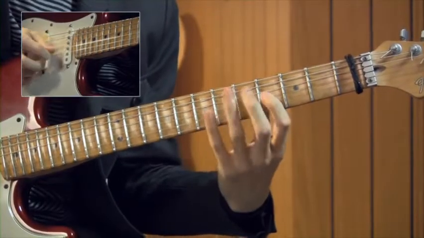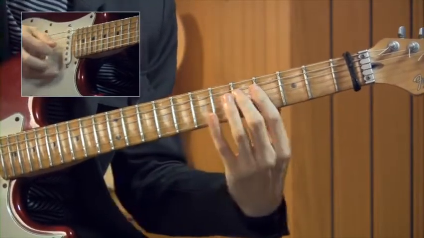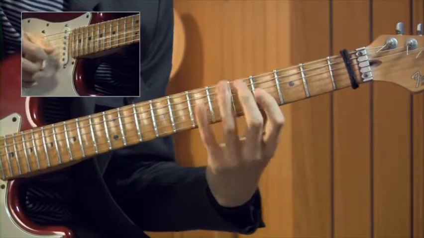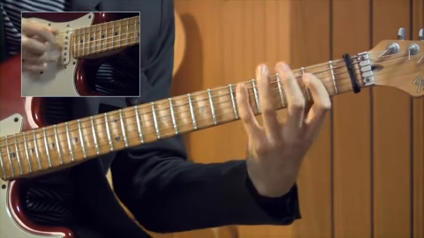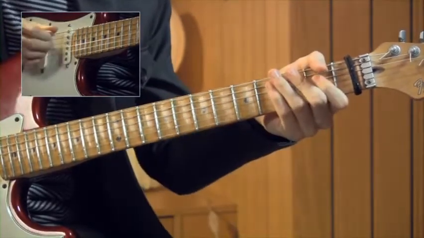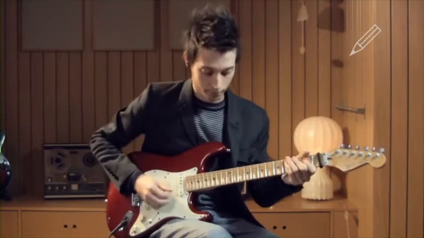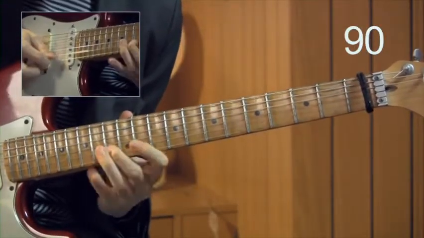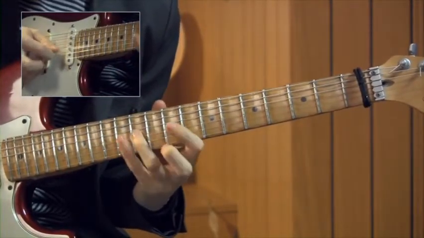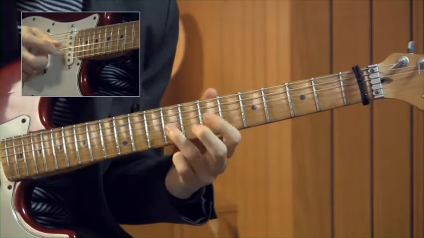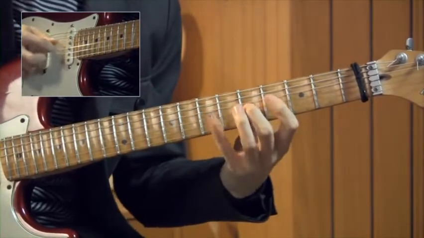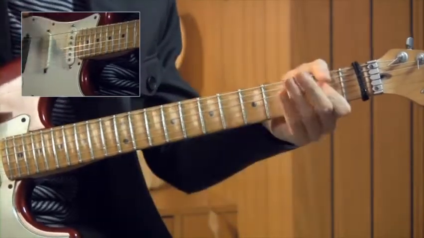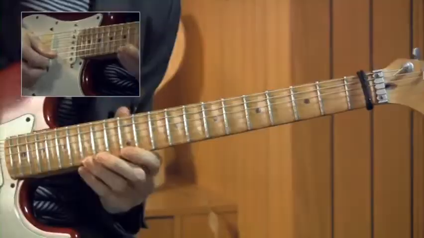1, 4, 4, 2, 1. Slide entering the G shape, concluding in the A shape in the first position. I'll play it slowly. Then faster.